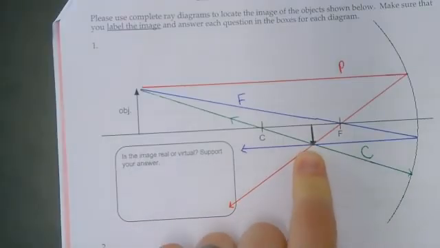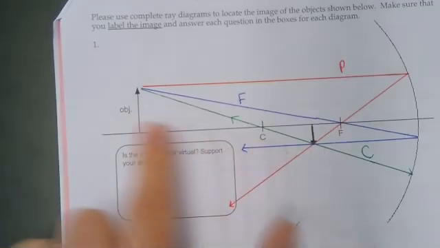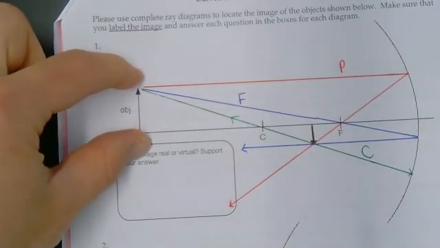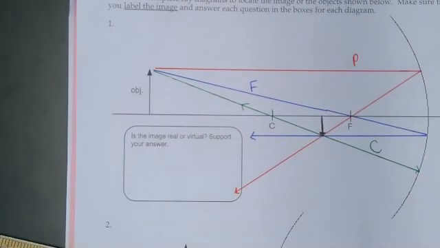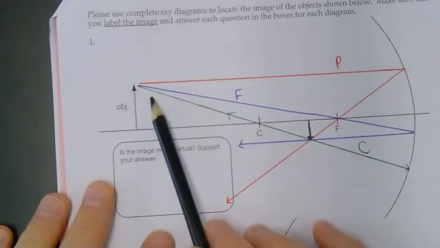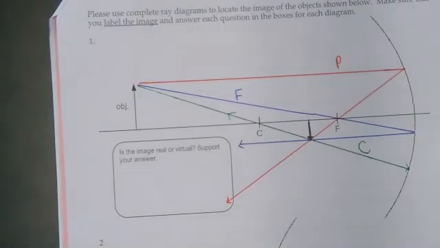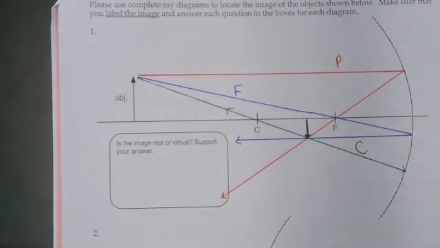And in this case, our image is inverted. It's upside down. We can see that it's a smaller image than our object. Here's the size of our object here. The image is much smaller. And since this image is also on the same side as the object, this image is actually going to be projected out into the real world. This is going to be a real image that we can project onto a physical screen. And we'll do some examples of this in class as well. But this is a real, inverted image that is smaller.